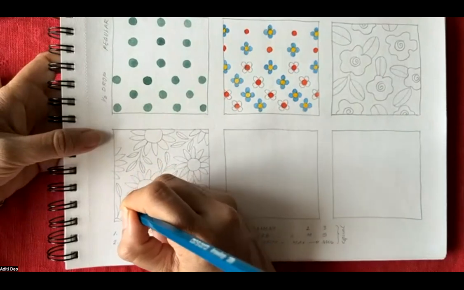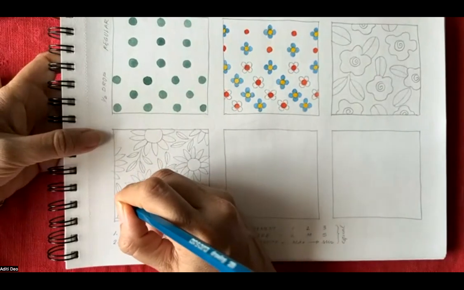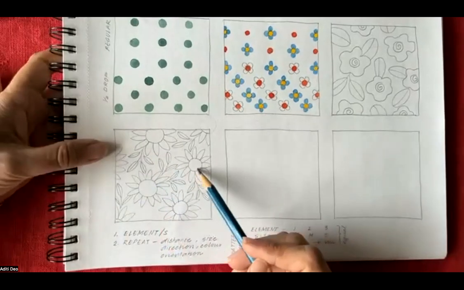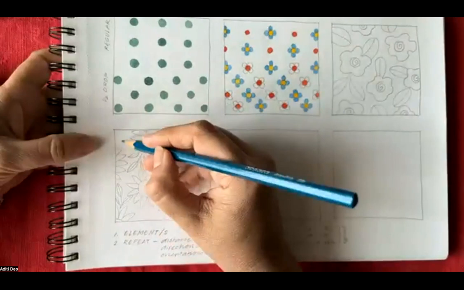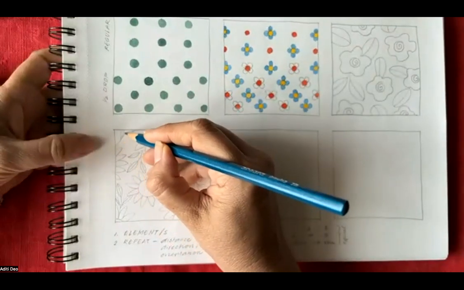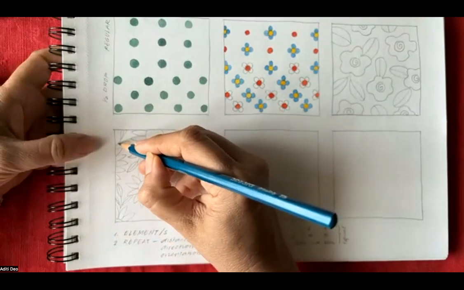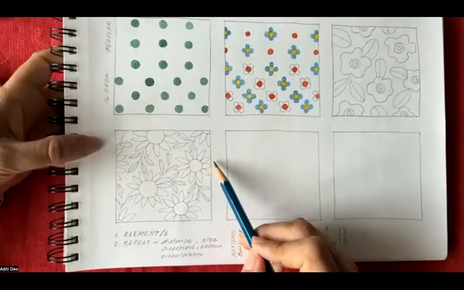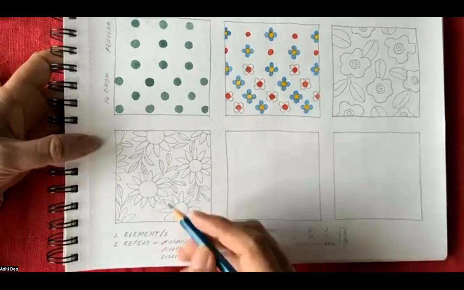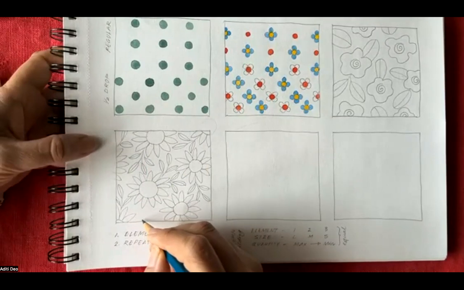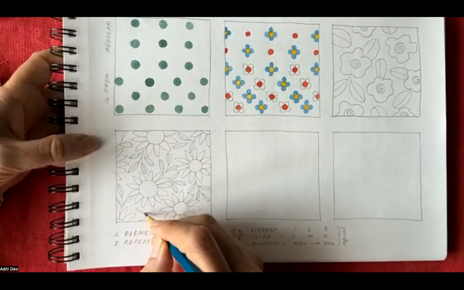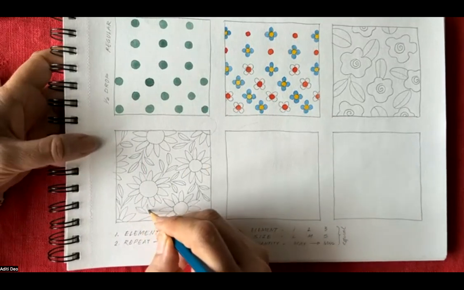But here's a thought. The center of the flower can be one element, which is the largest color occupier, I would say. And then you have the petals, which are second in quantity. And the last would be the leaves. So we may not need a third element.